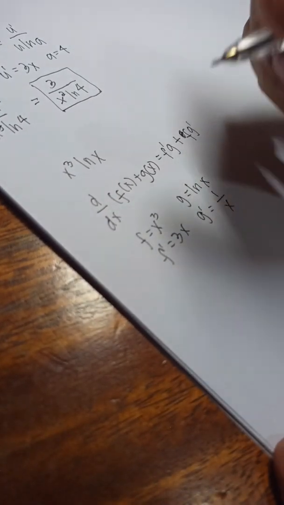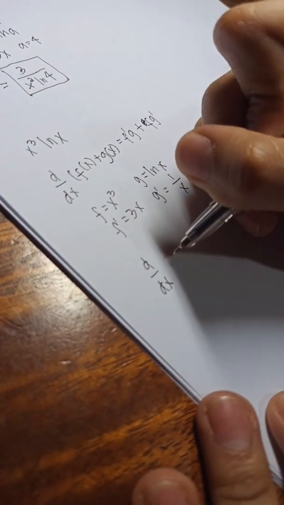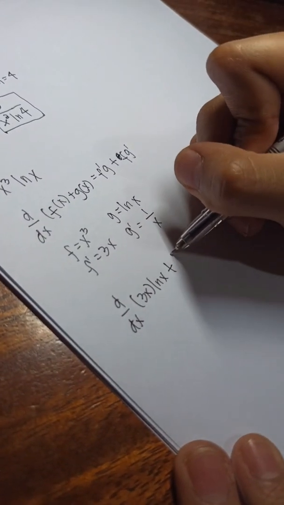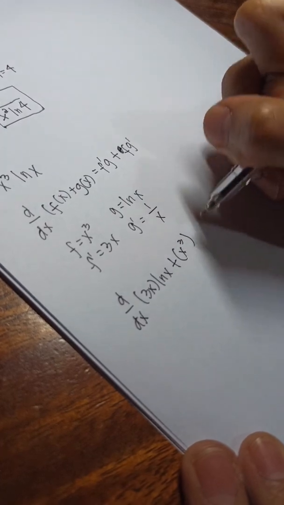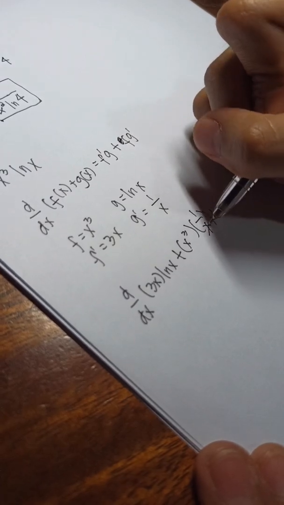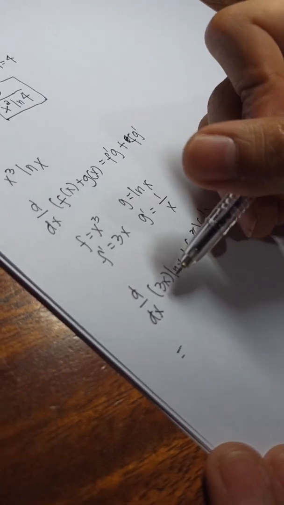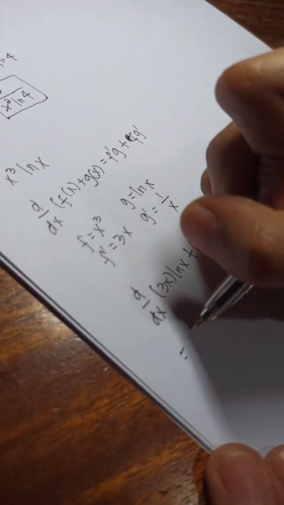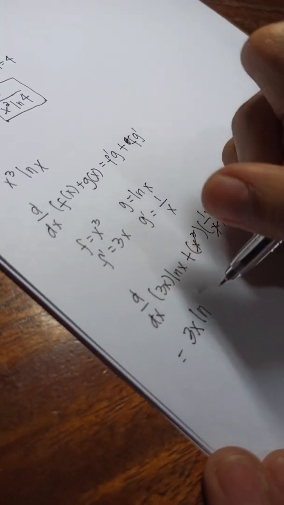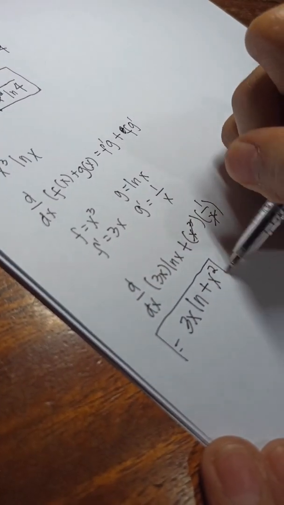So this will give us, by using the rule, d over dx equals 3x ln x plus x cubed times 1 over x. So this will be cancelled, and solving the derivative, we get 3x squared ln x plus x squared. And this is our final answer.